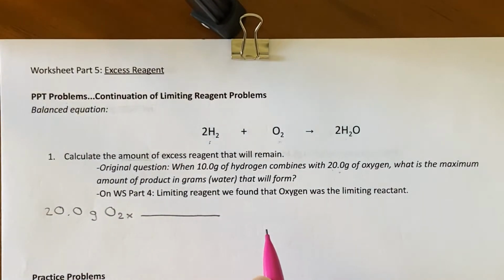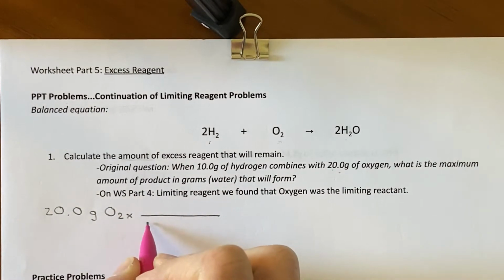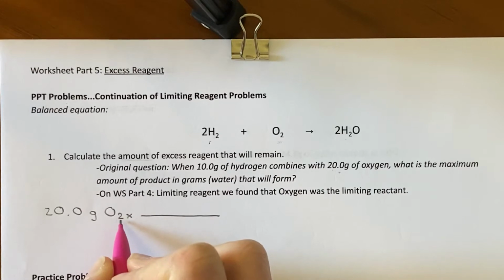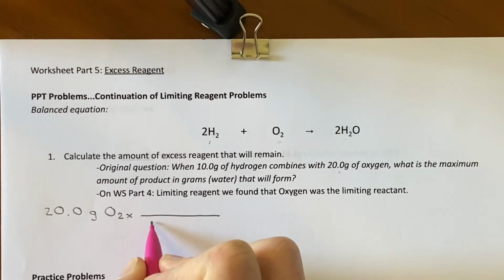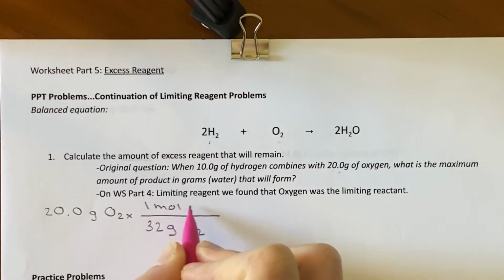Okay, so from here, we're going to cancel out the grams of O2 to get to moles of O2. So we know oxygen here is made up of 2 oxygen molecules. So our molar mass is just going to be 16 times 2. So that would be 32 grams O2 per 1 mole O2.